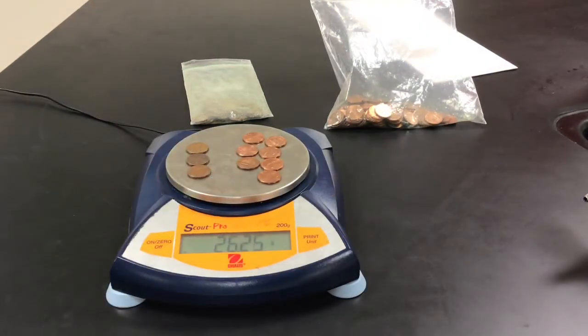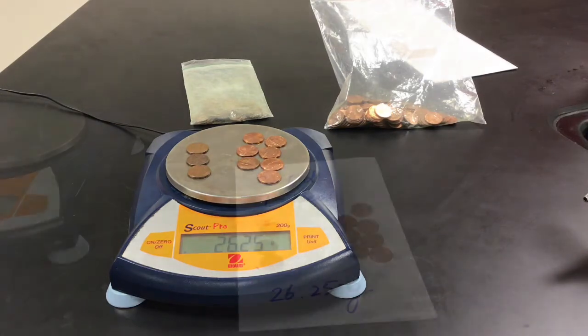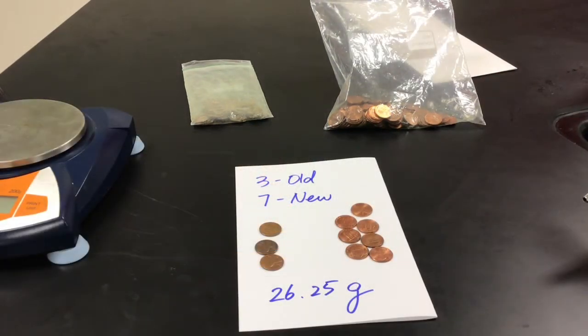Now I place 3 old pennies and 7 new pennies on the balance. The balance reads 20.25 grams. Here is the data you will need to finish part A.